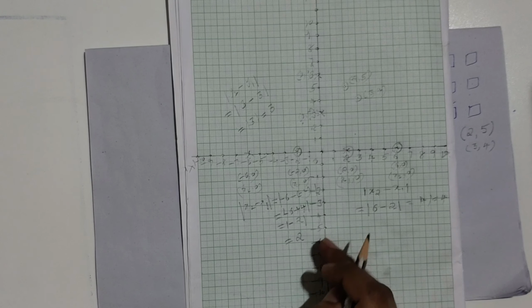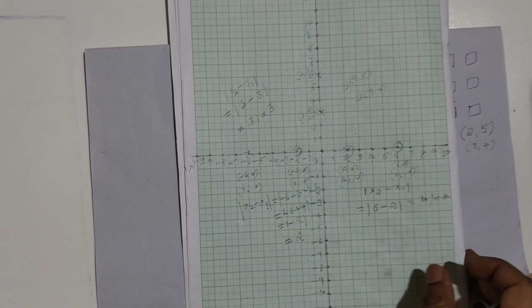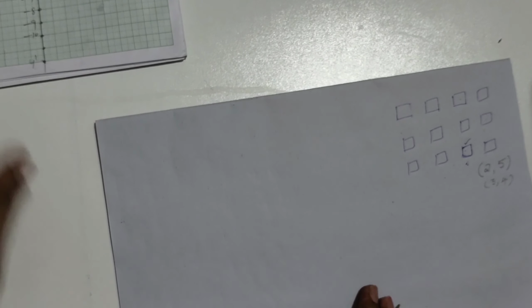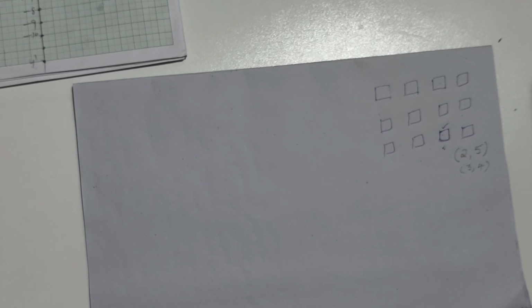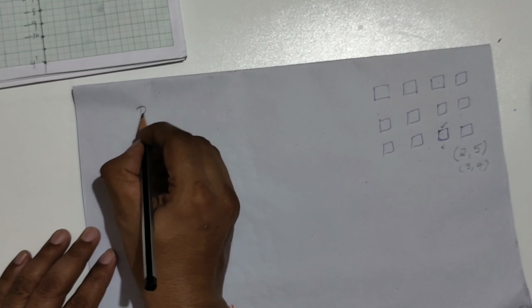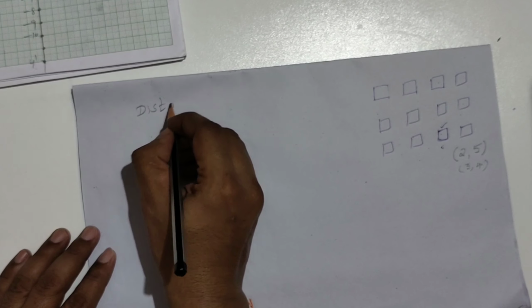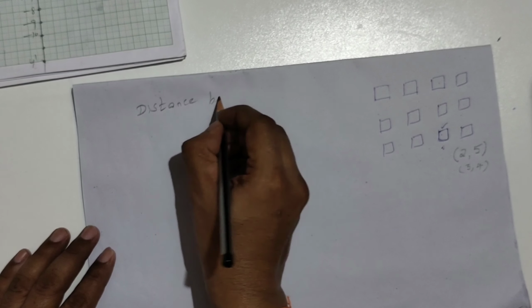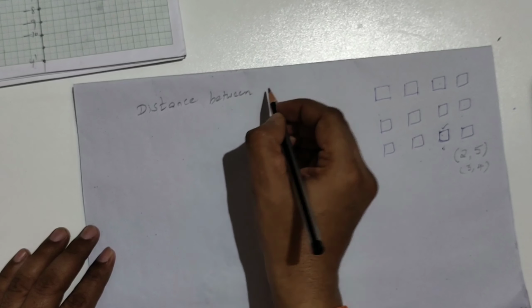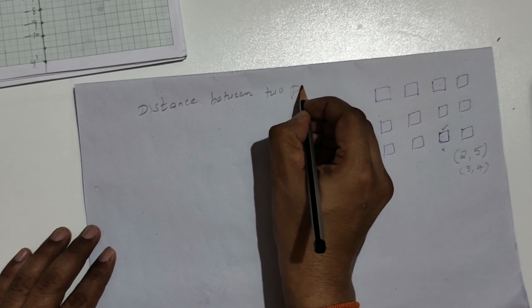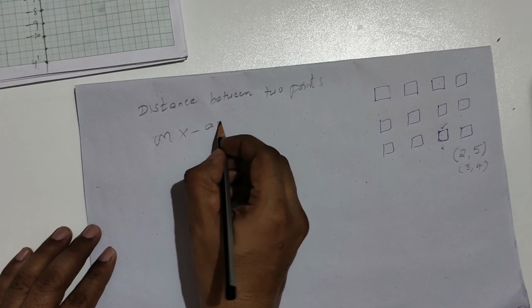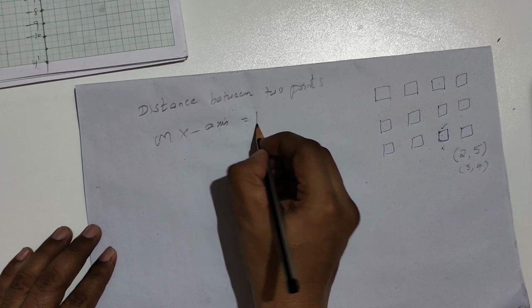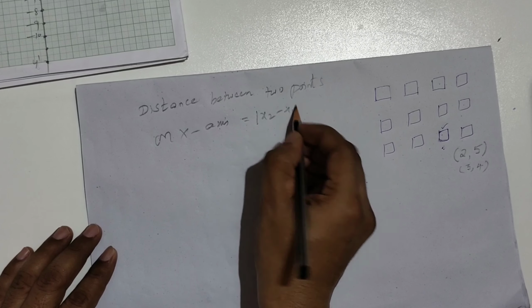small formulas. So generally the general formula is what? The distance between 2 points on x-axis is simply modulus of x2 minus x1.